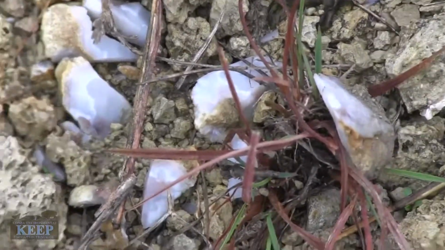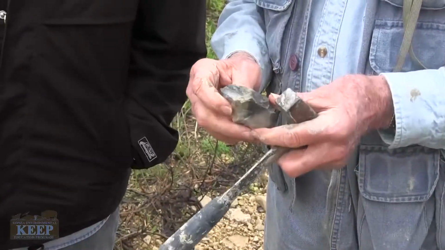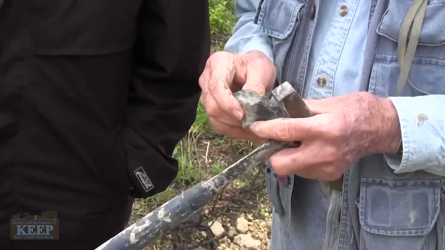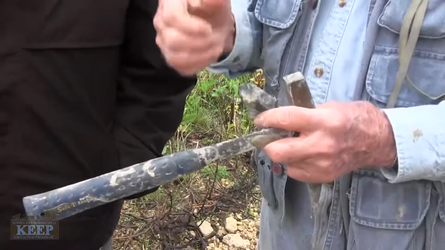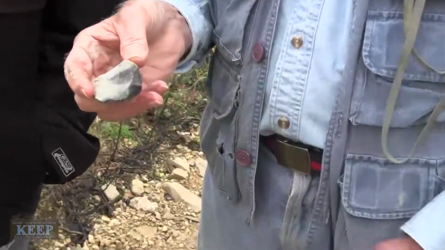They're going to start calling it the Chert Hills. It's nice and dense, and it has what we call conchoidal fracture. I mean, you could hit that with something, and it shears off into irregular little slivers.